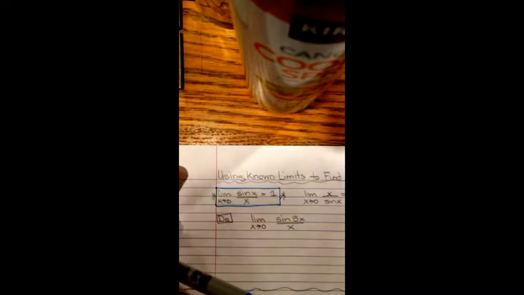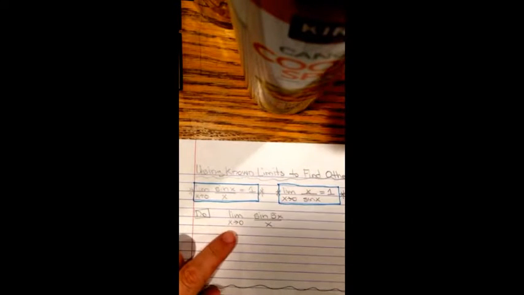Another limit that is very important is basically its reciprocal. And that is the limit as x approaches 0 of x over sine of x, which is also equal to 1. So using those two givens, let's see if we can use that to find the limit as x approaches 0 of sine of 5x over x.